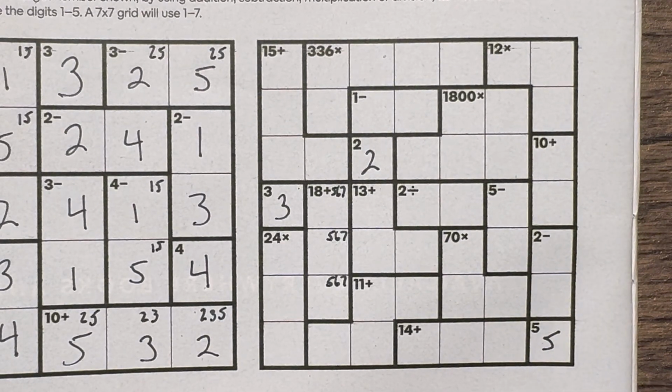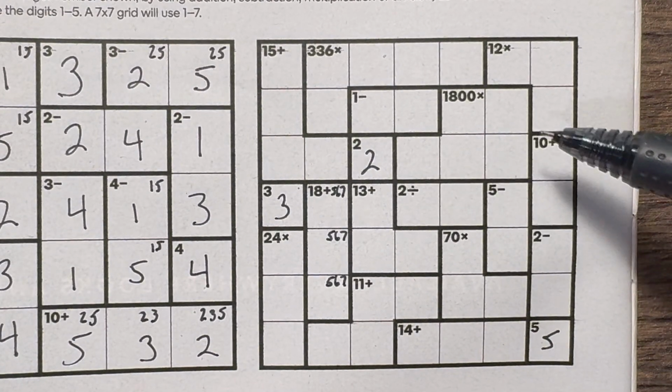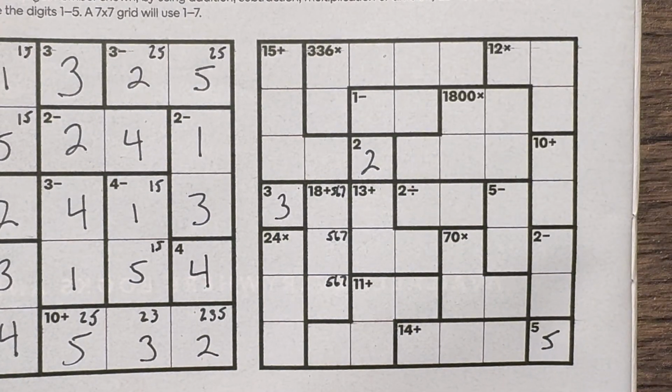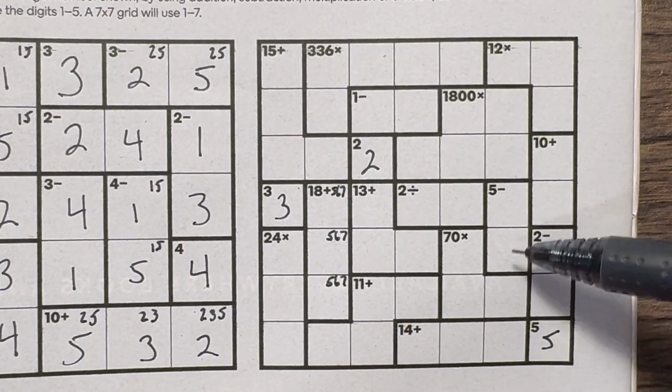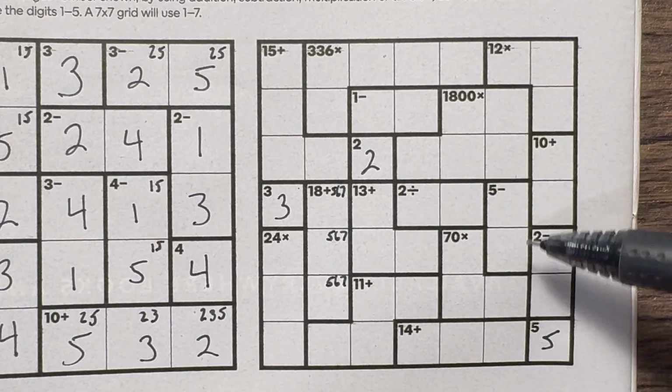Might need scratch paper to keep track of that one. 1800. 330. This is 6473. This is 61 or 72.